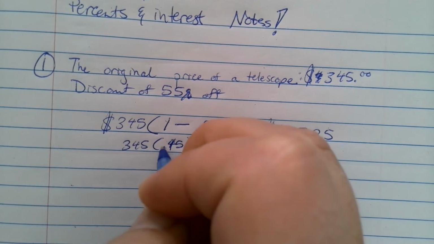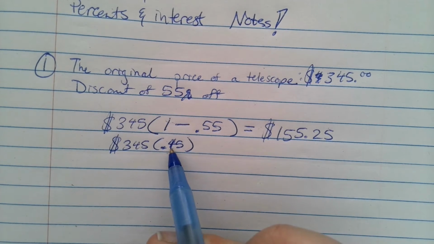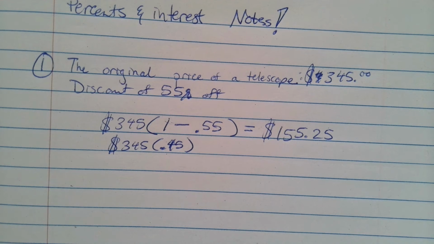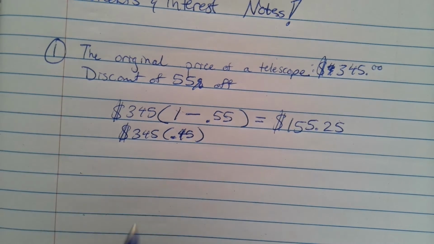I had a lot of kids who can't do that in their head, so this is the math that you just magically did in your head. Same thing. Congratulations, you're done with number 1. And there's only like 3.